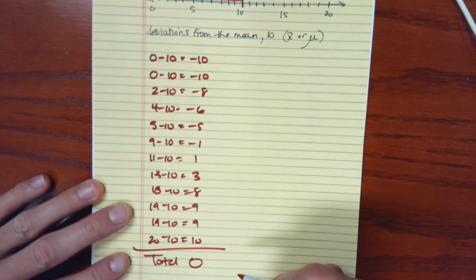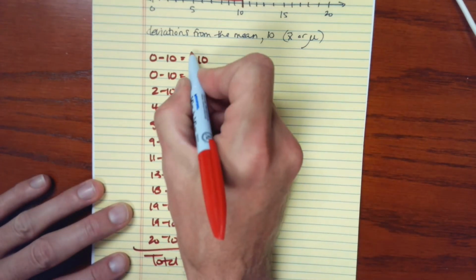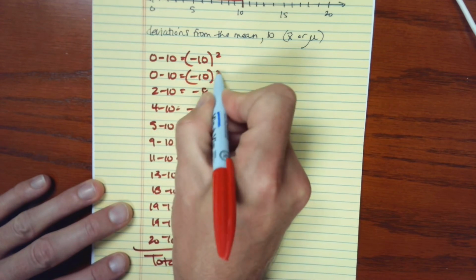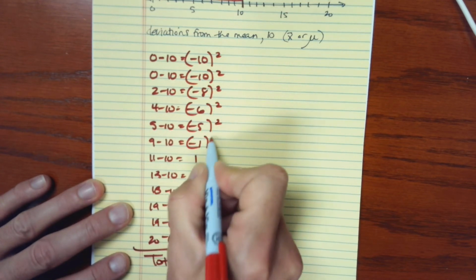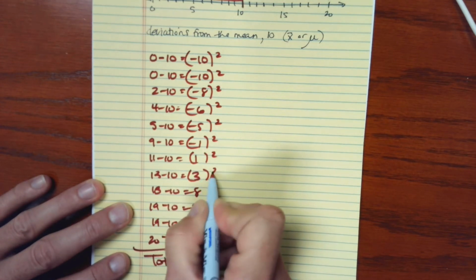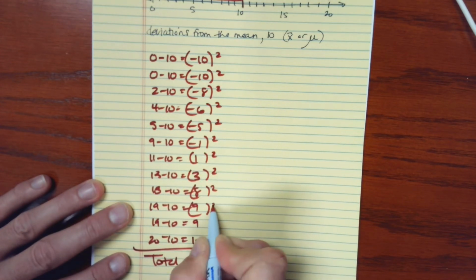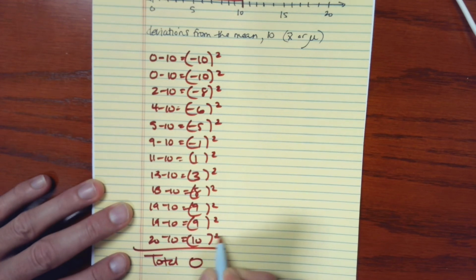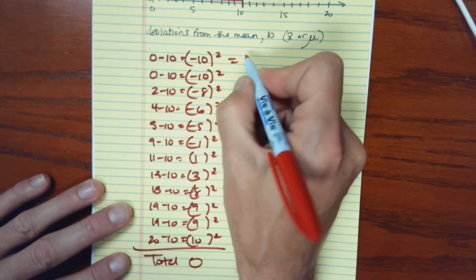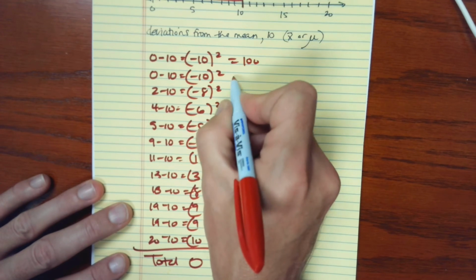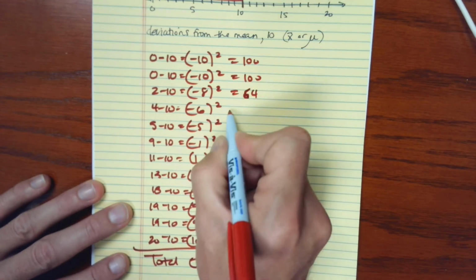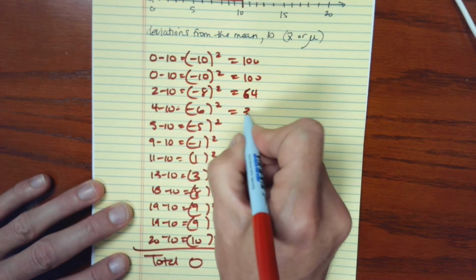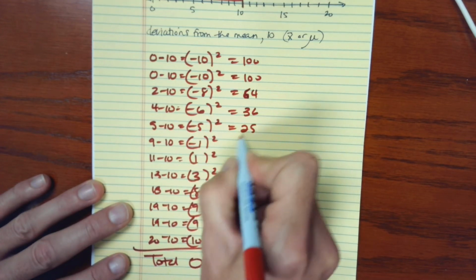One way to solve that problem is to square all these values. Later on, we're going to undo this by taking a square root. For now, I have 10 squared, which is 100, twice. 8 squared is 64. Negative 6 squared is 36. This is 25.